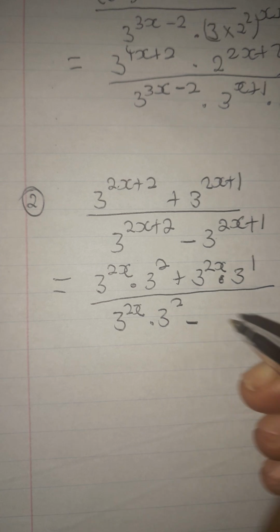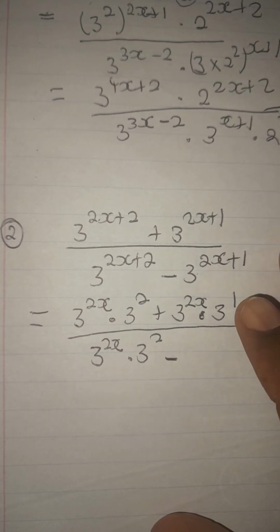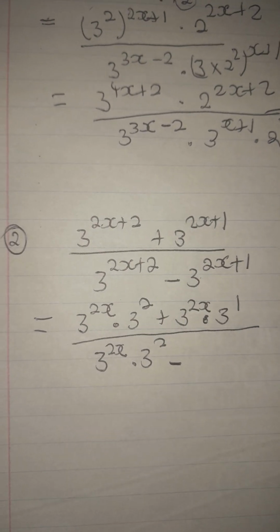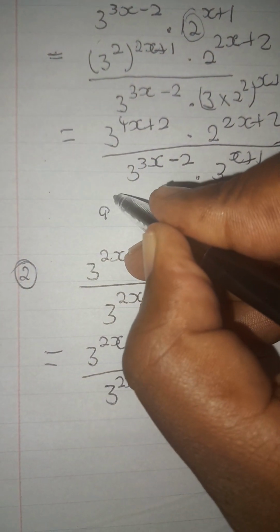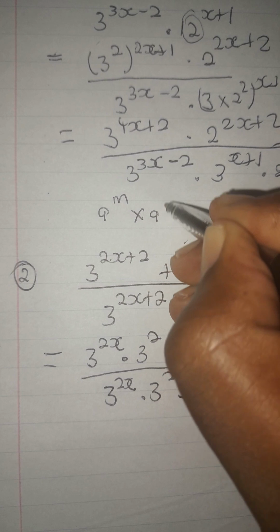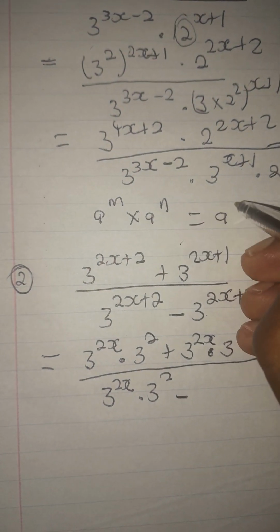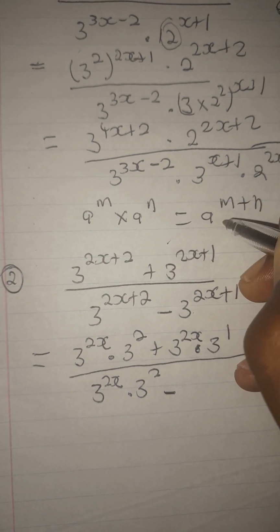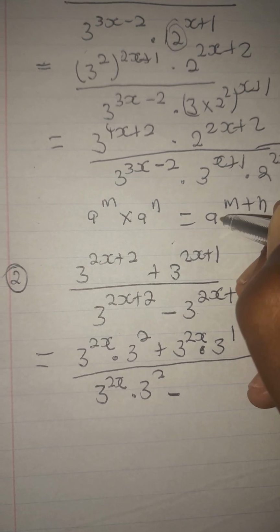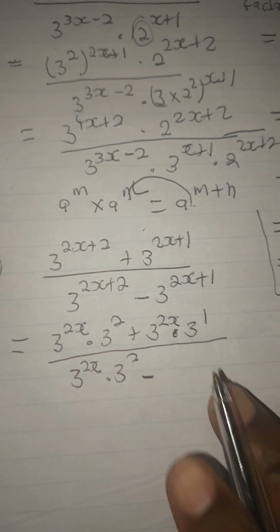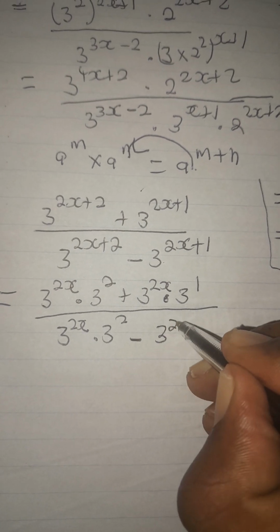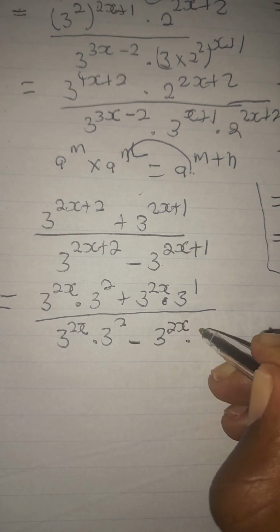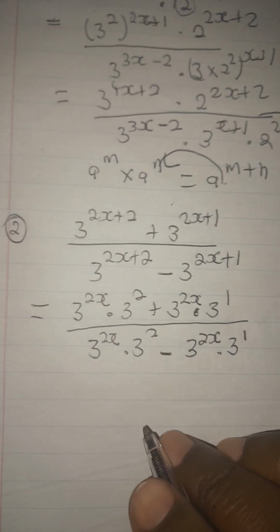So we could say 3 to the power of 2x multiplied by 3 to the power of 2. It is split actually using the reverse law of exponents, right? The reverse law. Remember, when the bases are the same, we add the exponents. So it's a reverse of this. So that's what is happening in this case. So we are also going to use the reverse law: 3 to the power of 2x multiplied by 3 to the power of 1.